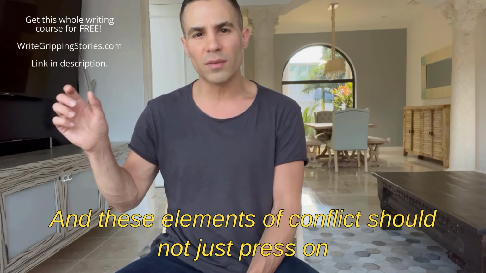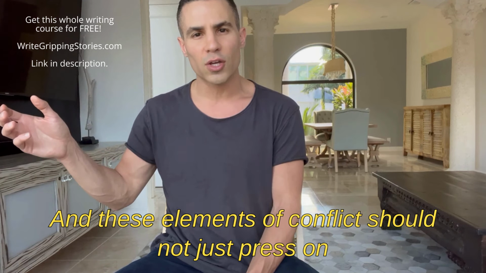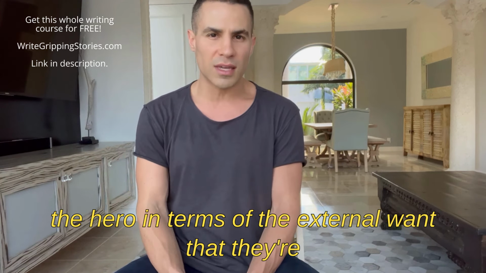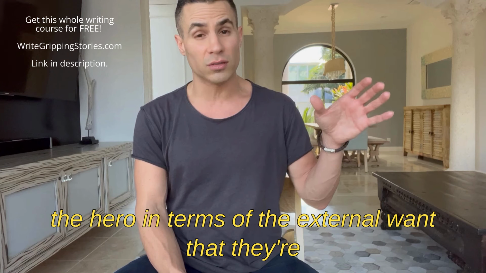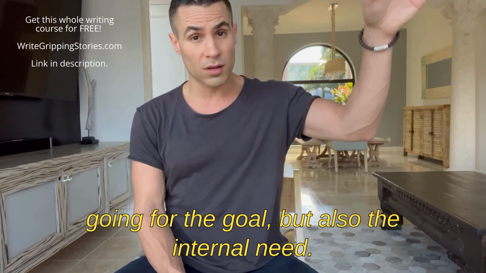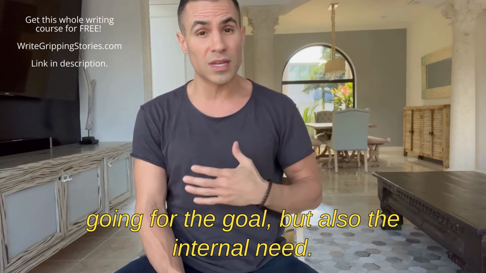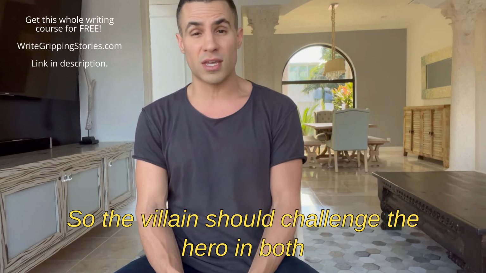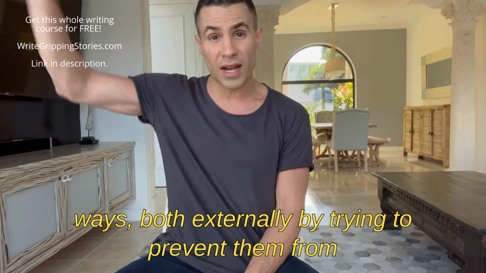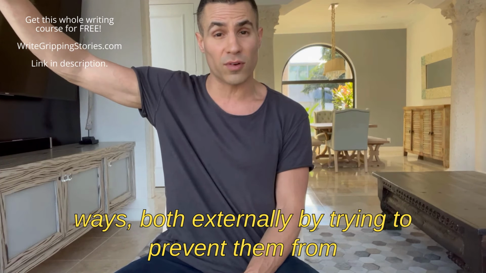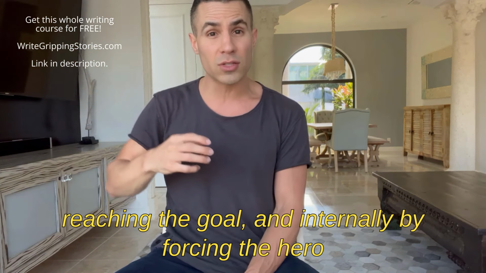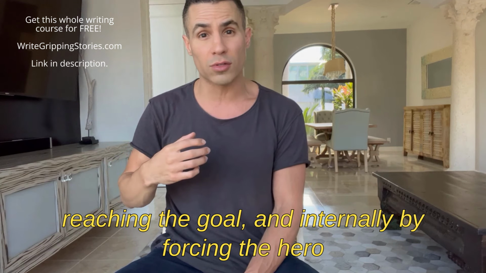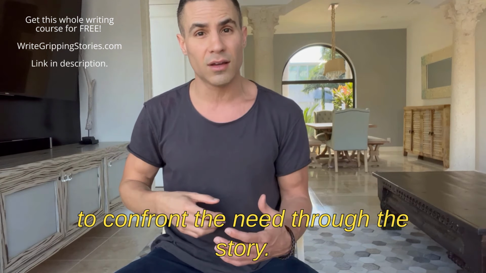And these elements of conflict should not just press on the hero in terms of the external want that they're going for, the goal, but also the internal need. So the villain should challenge the hero in both ways, both externally by trying to prevent them from reaching the goal, and internally by forcing the hero to confront the need through the story.